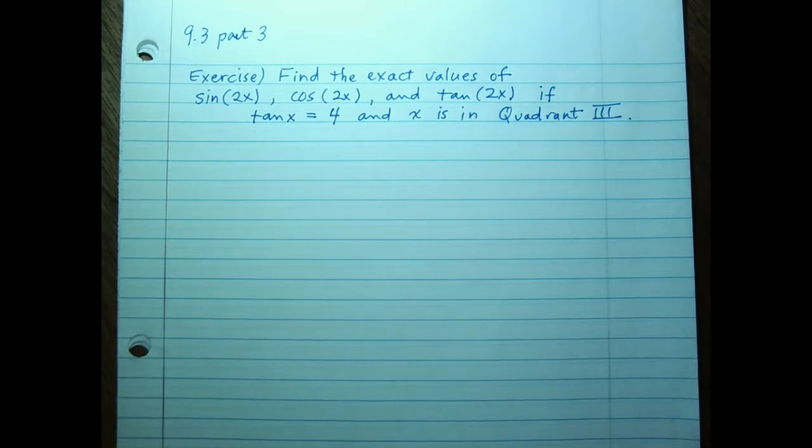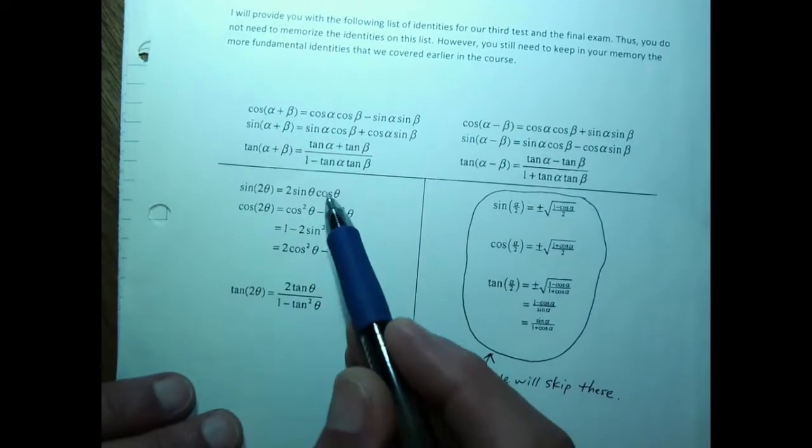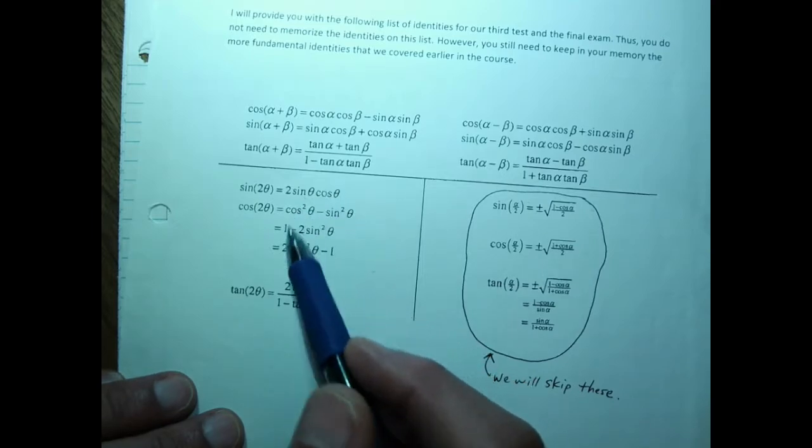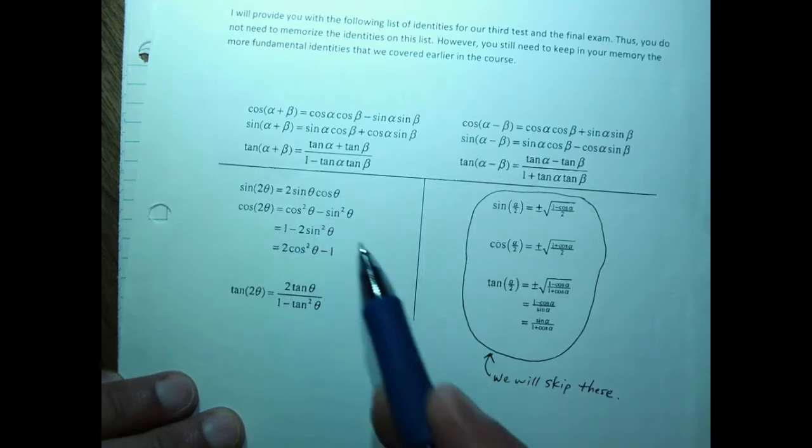So sine 2x, cosine 2x, tan 2x makes me think of these double angle identities, and somehow I'm going to use this given information about tangent to figure out the values of sine 2x, cosine 2x, tan 2x. And what I want you to think about is, we're always going to want to get sine and cosine first.